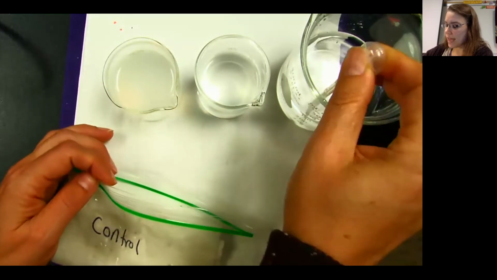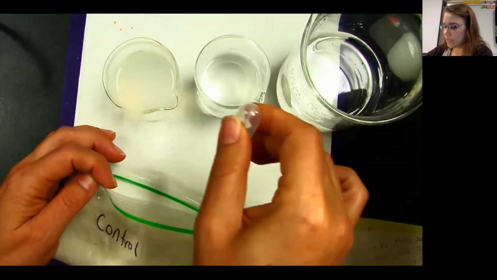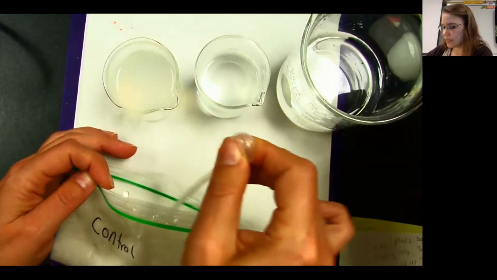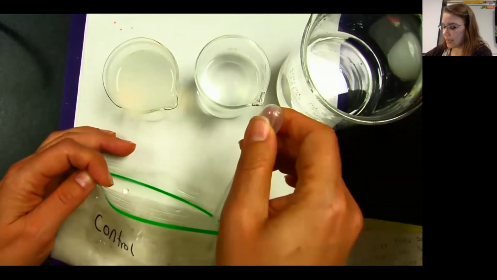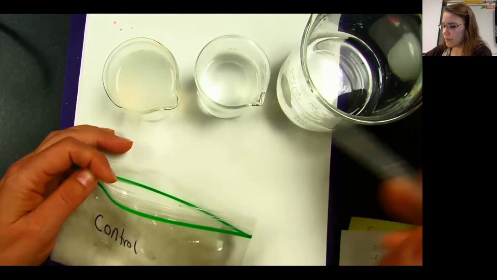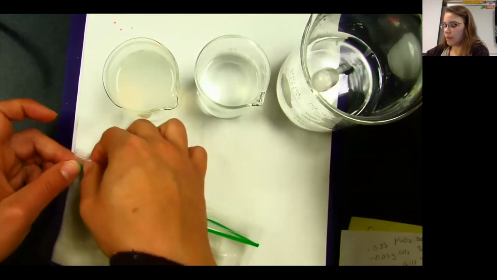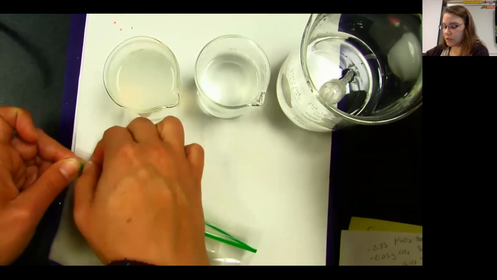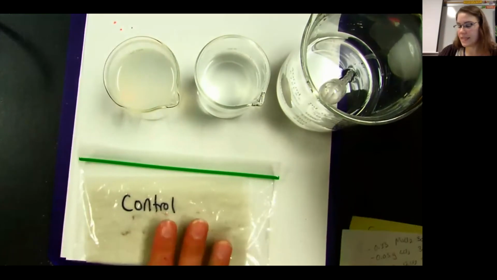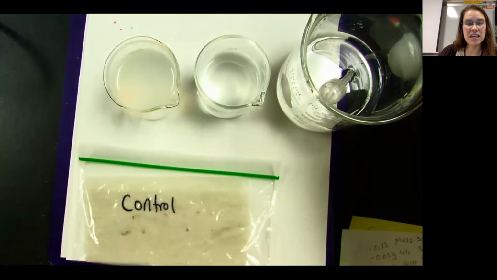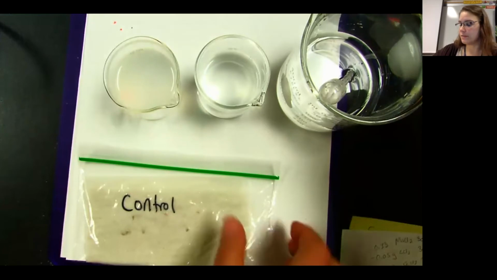If you don't have a bag, you just have like a Tupperware container or something like that, that's fine. Cover it with something so that it gets light inside. These guys are going to want some light. But seal it up so they don't dry out. So I have my control done. Now I'm going to do the same thing for each of the 8 different ones.